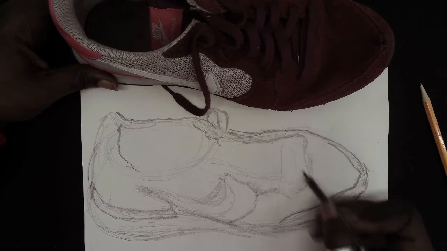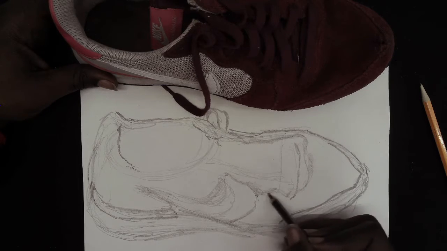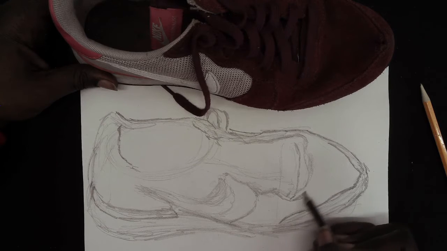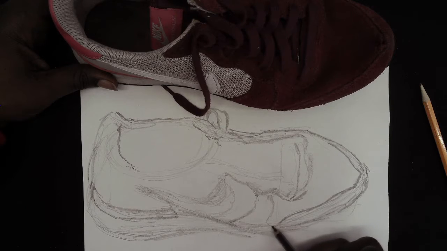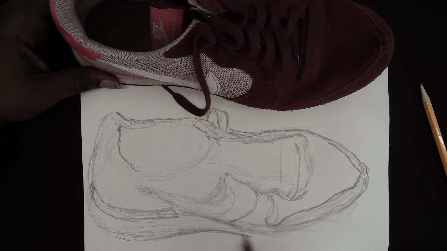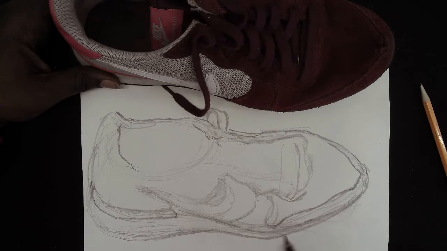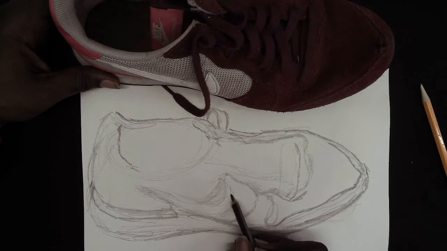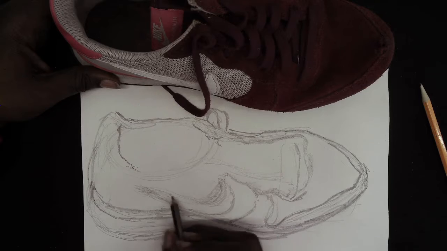So concentrating, looking very carefully at all the lines and all the details, making our changes as we progress. As you can see, it's starting to take a little bit more of a shape. You can see I'm starting to define my actual lines as well.